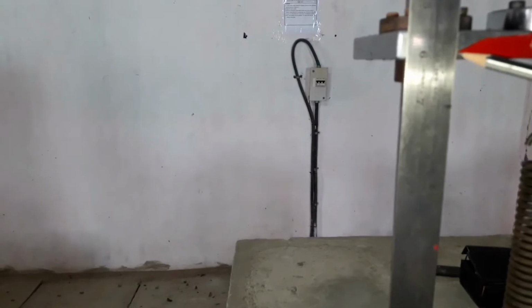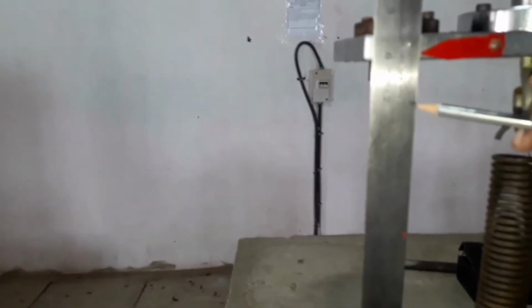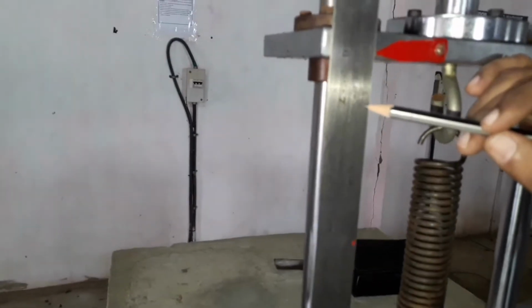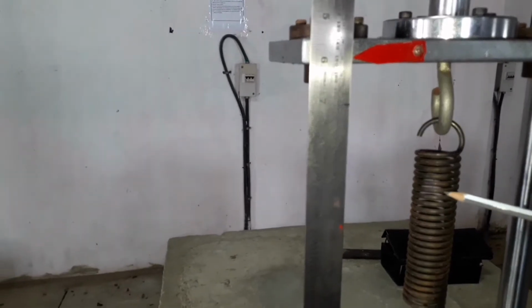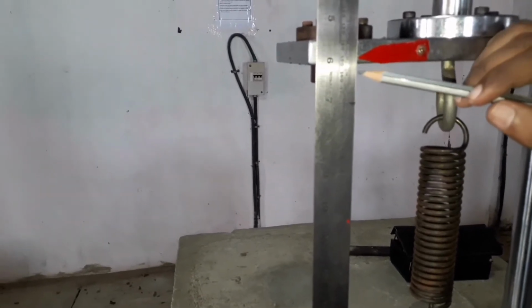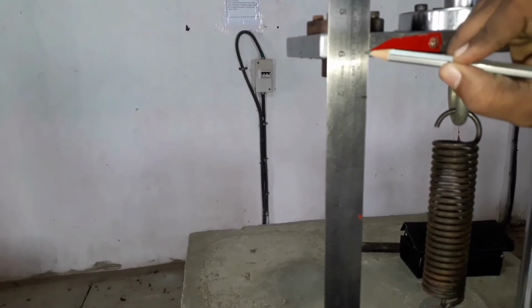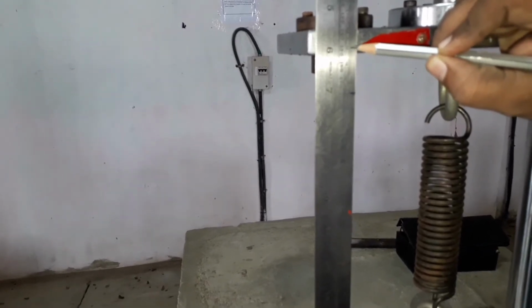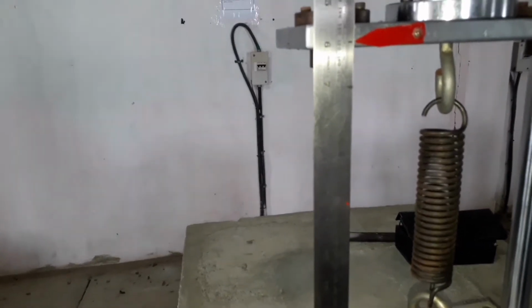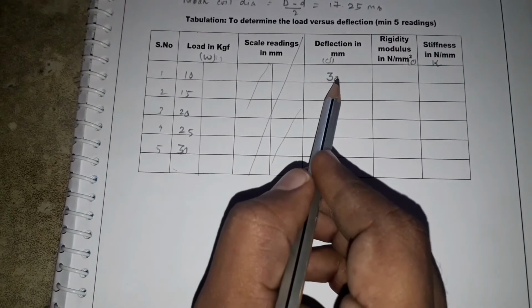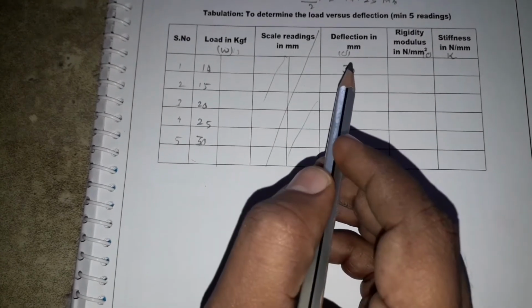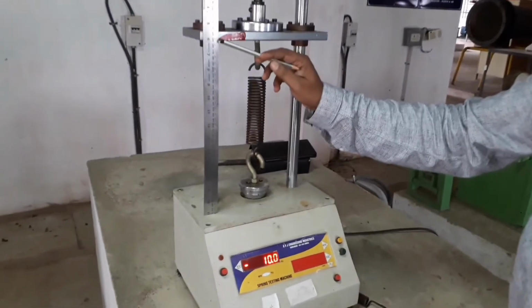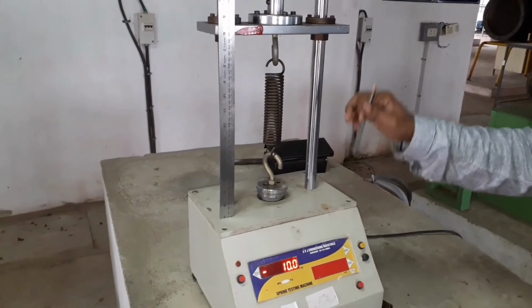You should note this value; the zero value is already marked here. After applying 10 kg load on this helical spring, the tensile force is acting on the spring. What is the deflection? You should observe and mark it. The deflection value is 30 with respect to 10 kg. So the first value is noted: the deflection value is 30 mm.